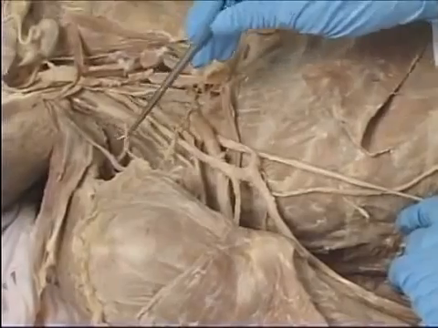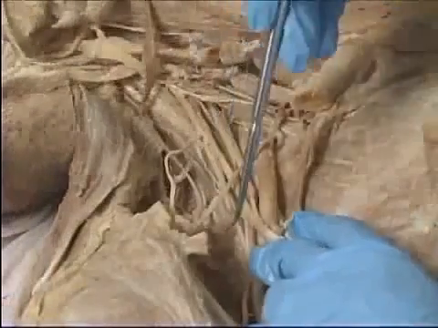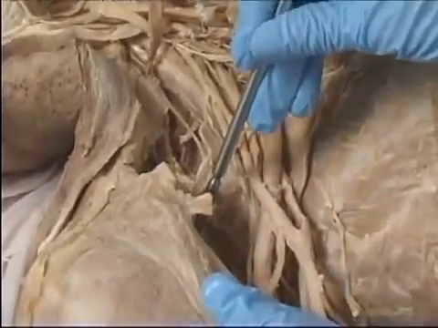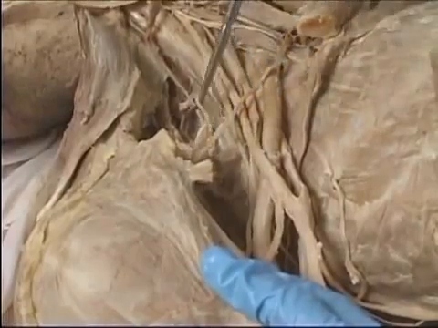Coming from the superior trunk, we see the suprascapular nerve. The suprascapular nerve goes through the suprascapular foramen and will supply the supraspinatus and infraspinatus muscles.